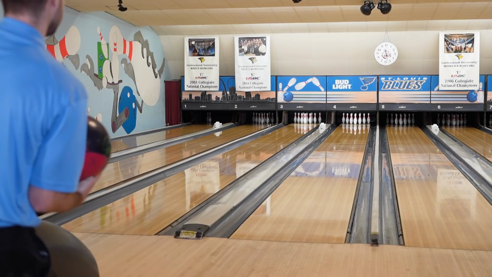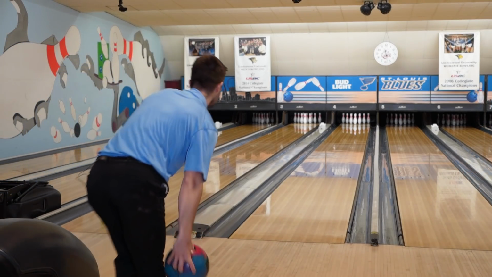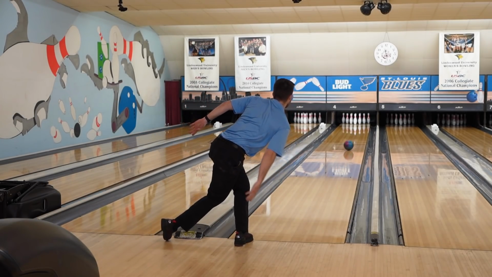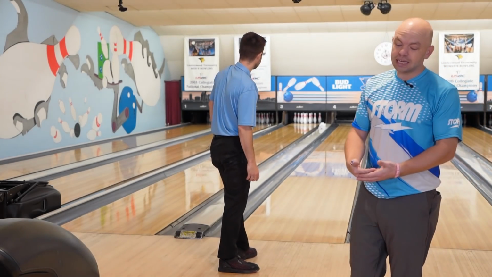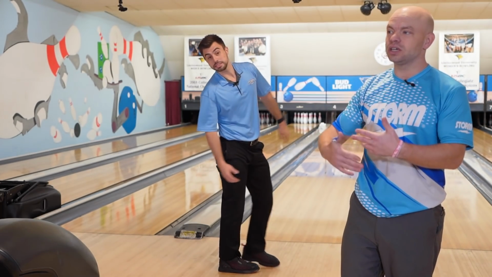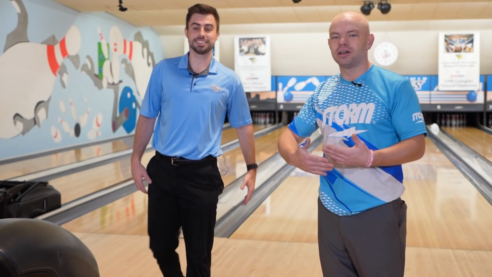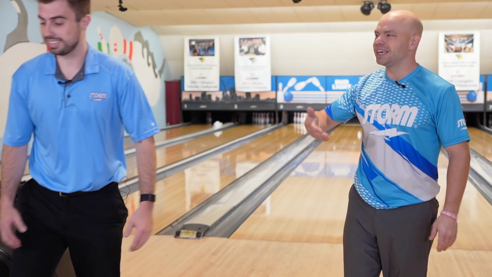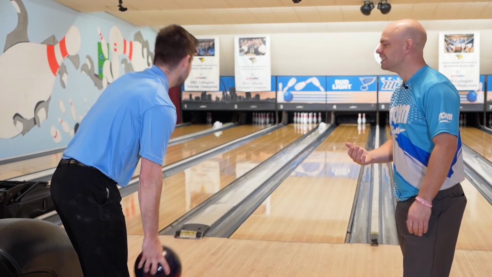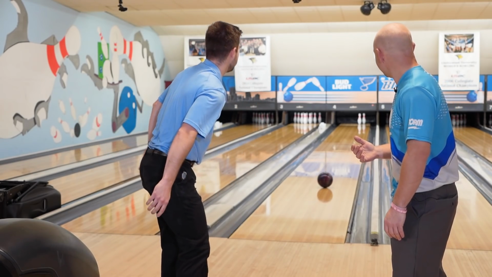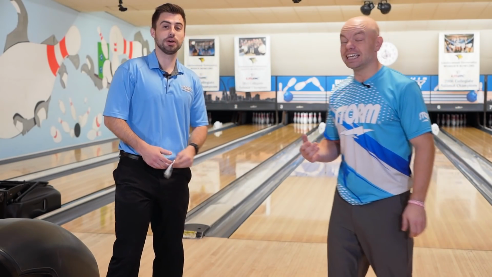There we go. So still too much hook. Again, it's interesting. He's going through all these different ways of throwing the ball, and it's still hooking. I know. I feel like this is meant to strike, but showing that we strike every time, it's just not the case. So, it is.